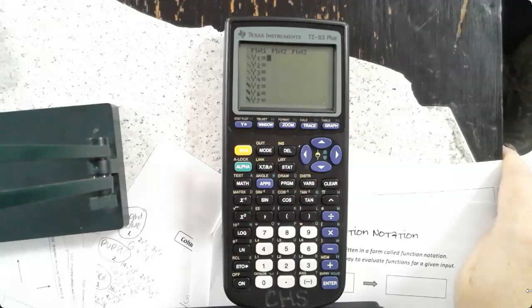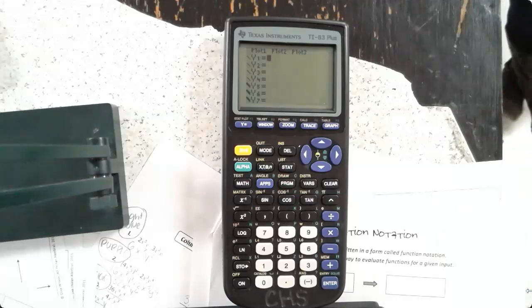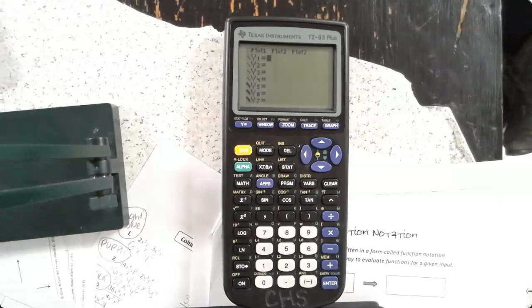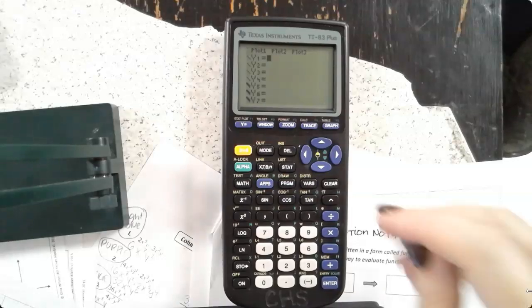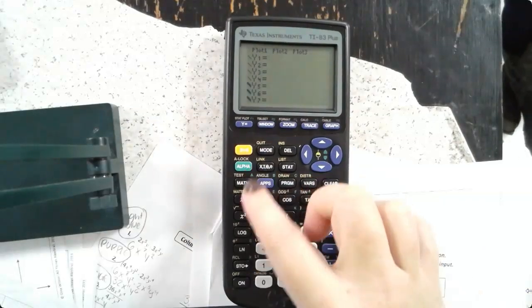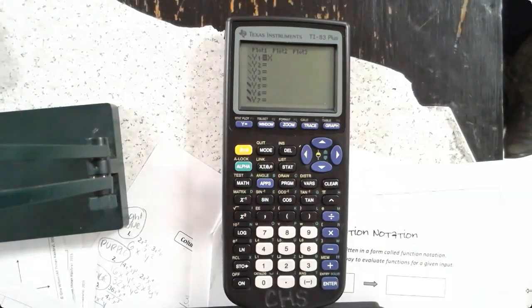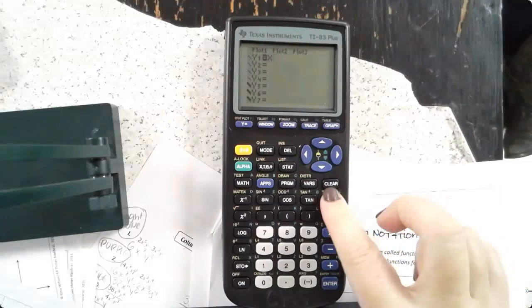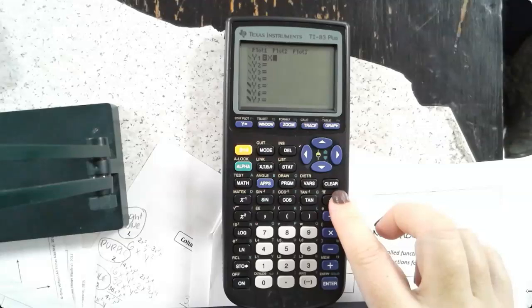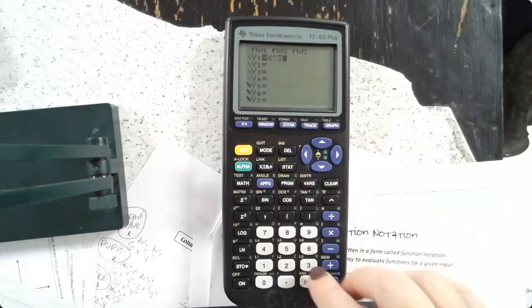Everybody with me? We're going to do the example on here first, x cubed minus 6x squared plus 7x plus 2. So let's put it in. Matthew says he can't put a cube in, so let's see. X, then I have to use the little caret above the division sign, to the third.